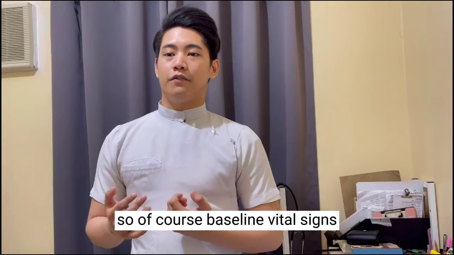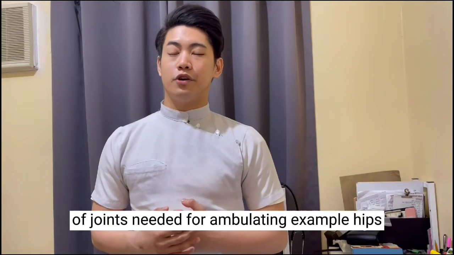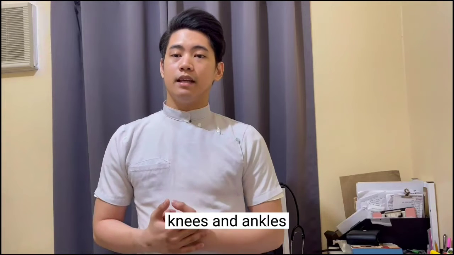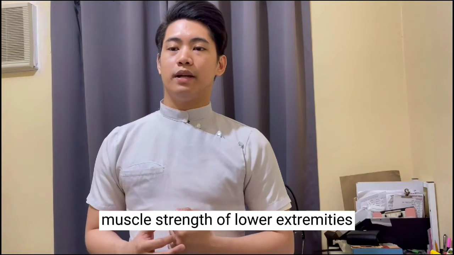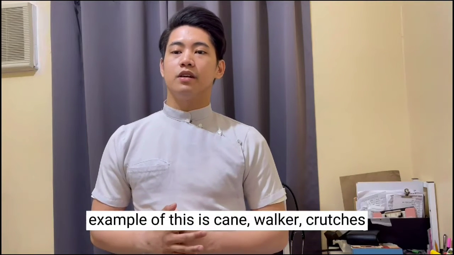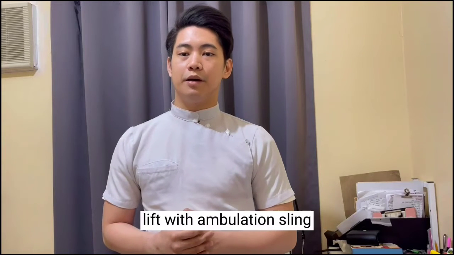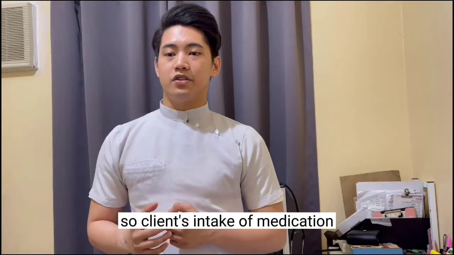Of course, baseline vital signs, range of motion of joints needed for ambulating, for example, hips, knees, and ankles. For the next one, muscle strength of lower extremities and need for ambulation aids. Examples of this are cane, walker, crutches, lift with ambulation sling. Then the client's intake of medication.